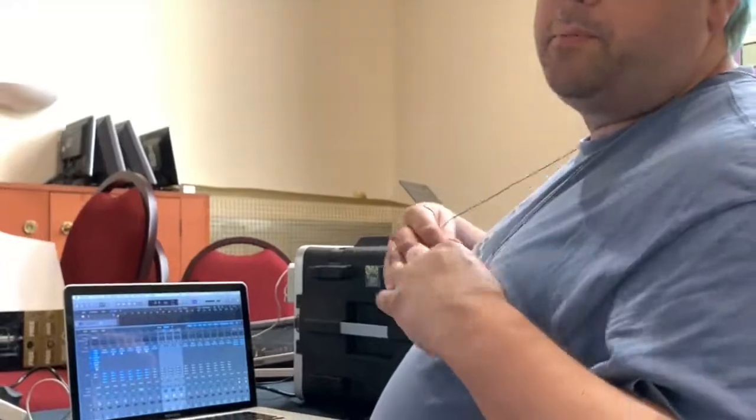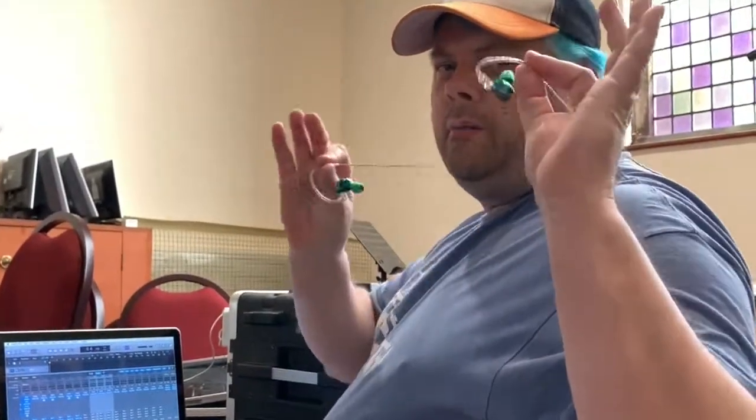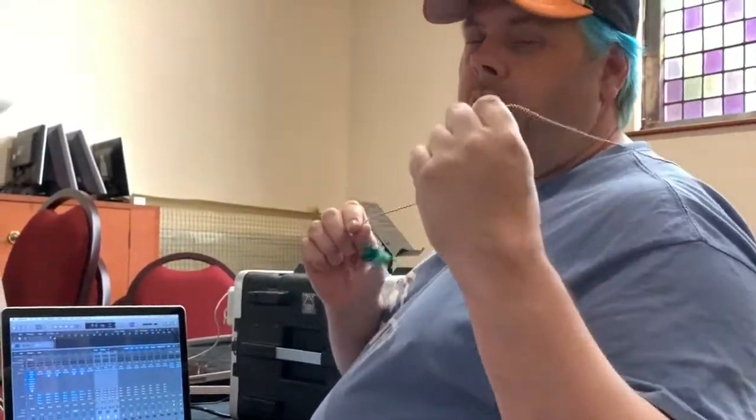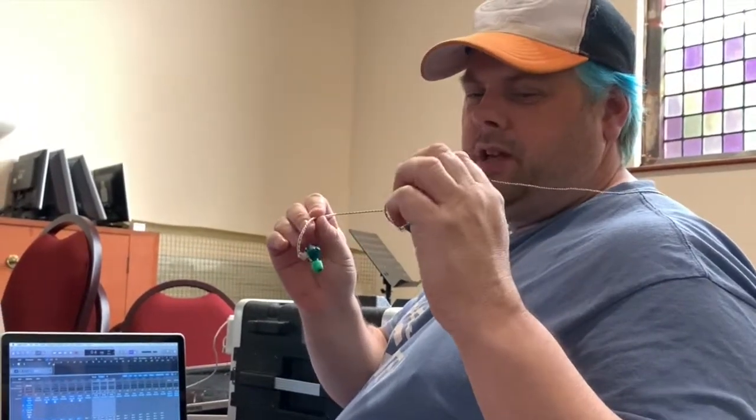The other thing you'll need is a pair of headphones. I'm using in-ear headphones because I'm going to track on the drums, and these are actually quite good for just making the actual drums a bit quieter and hearing the track I'm playing along to.